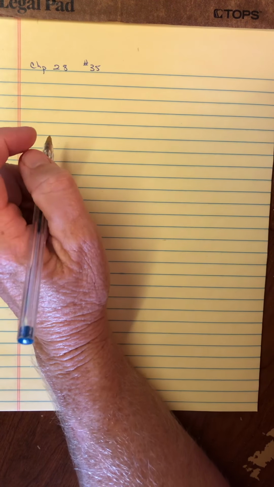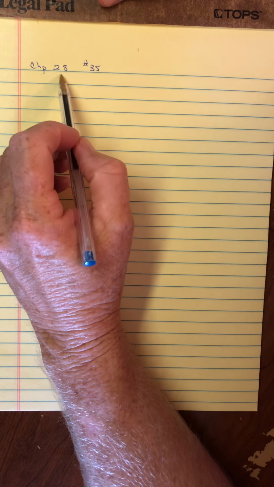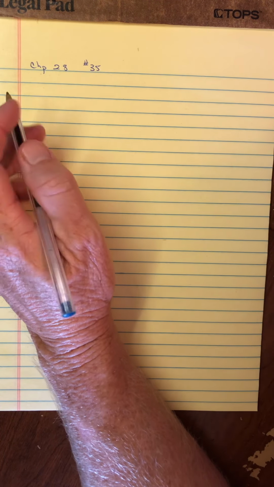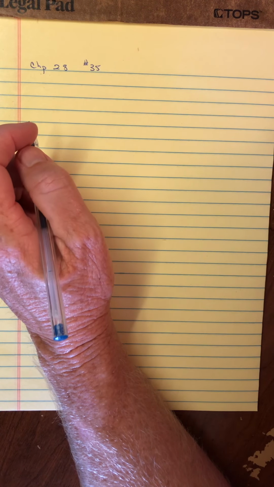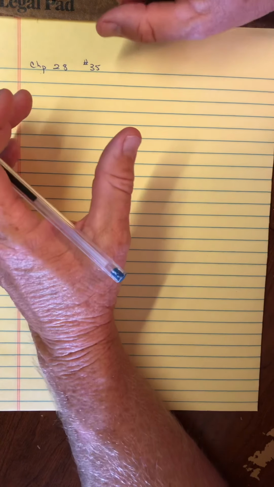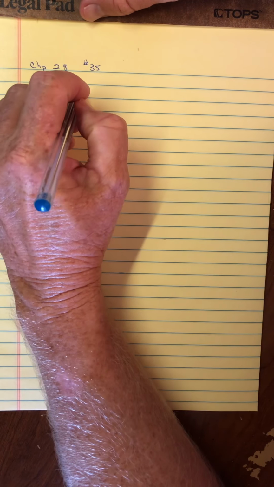All right, students, let me try another video solution here. How about chapter 28, number 35? And it says here, a particular galvanometer requires a current of about 1.5 milliamps for full-scale deflection.